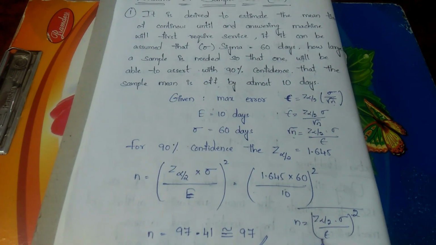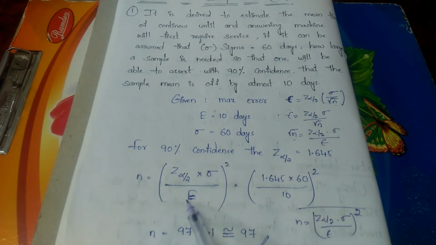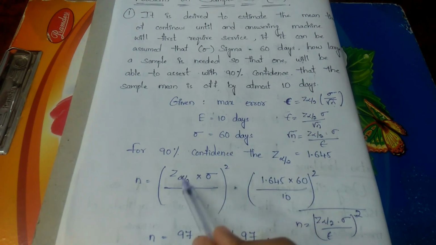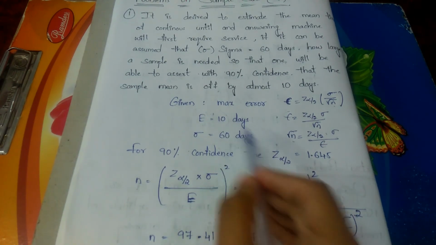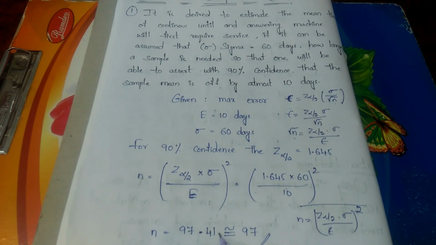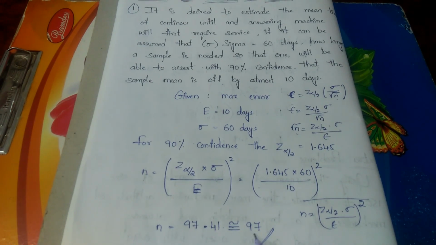So now this is the formula to find out the sample size. n is equal to Z alpha by 2 into sigma by E whole square. Substitute all the values here: Z alpha by 2 is 1.645 into sigma is 60 divided by the maximum error 10, whole square. This value we get as 97.41. The sample size will be an integer value, so approximately we can take it as 97. Therefore the n value is equal to 97. It means the sample size is 97.